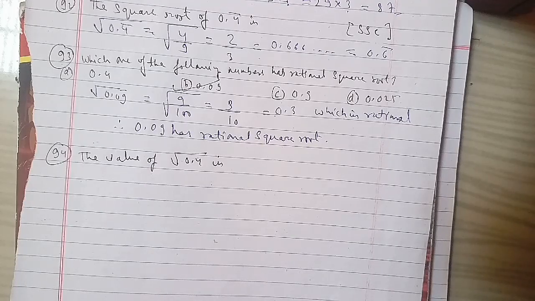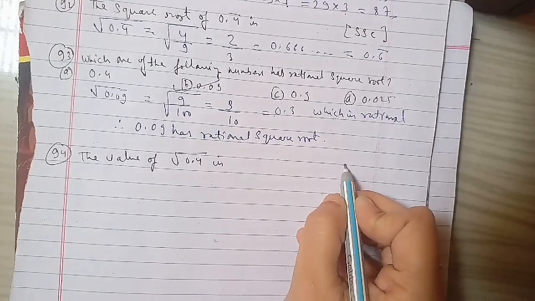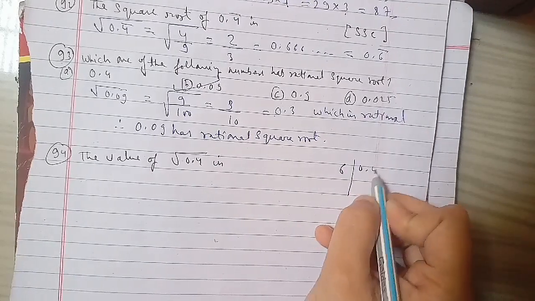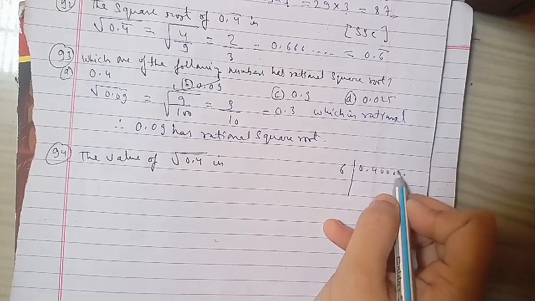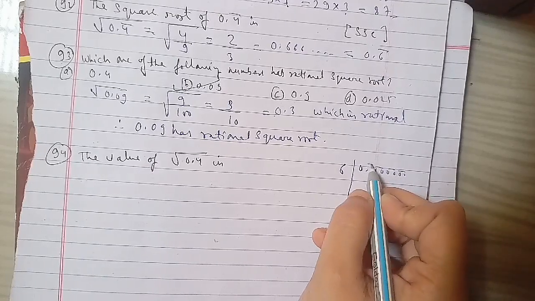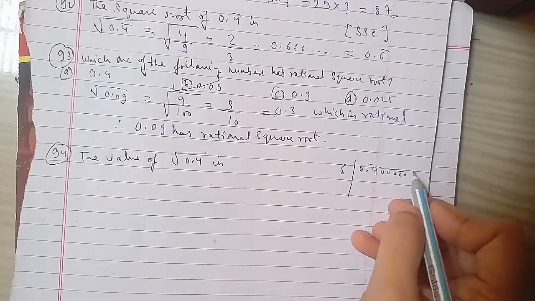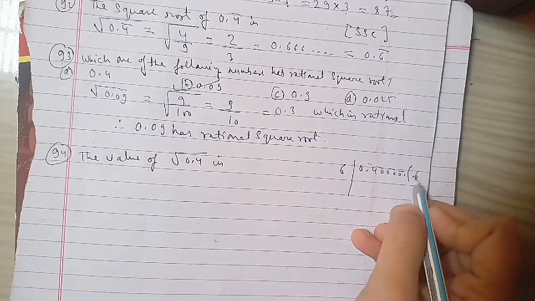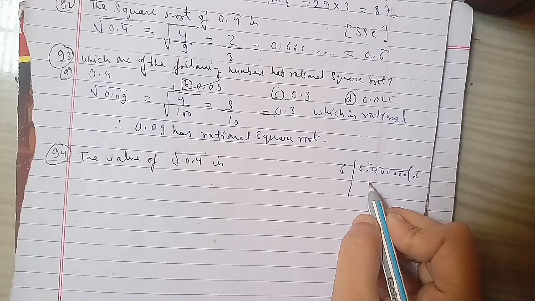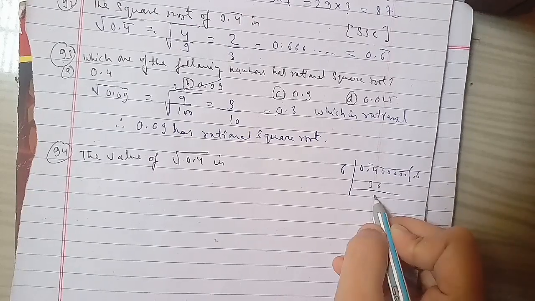In the same way, we'll take 0.400000. We just partition it, and then we take 6 with the decimal point, that is the 0 here. 6 times 6 is 36, it will be 4.